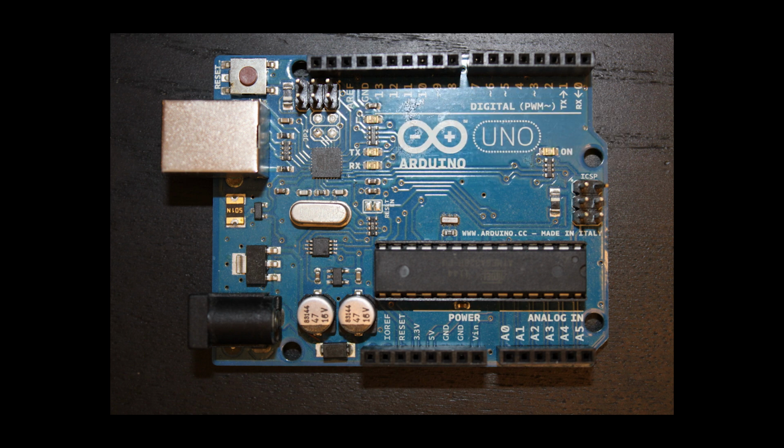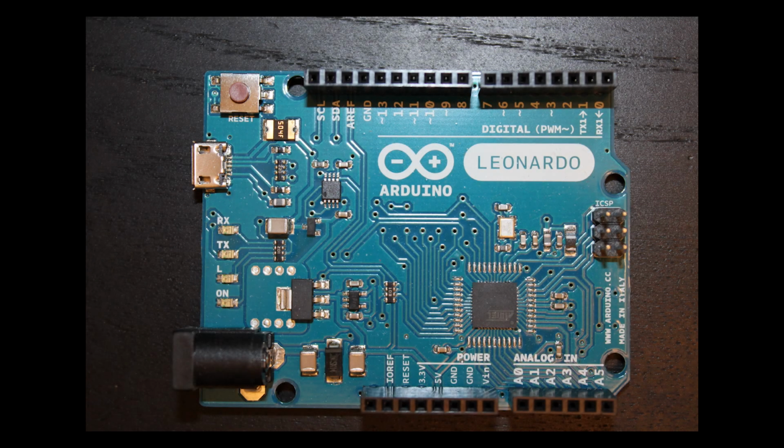There are lots of different microcontrollers available today, and also many different development boards. Even within the Arduino family, you have a choice. This one is the classic Arduino Uno R3. This board comes with a socketed microcontroller in a DIP package. The advantage of this is that you can easily replace the microcontroller. This isn't the case with some boards, such as this Leonardo, which has a surface mount or SMD microcontroller.